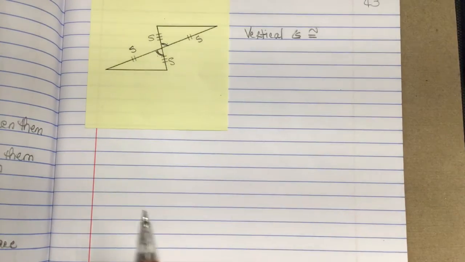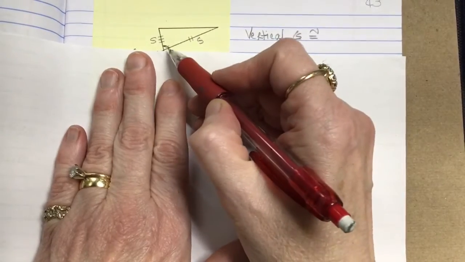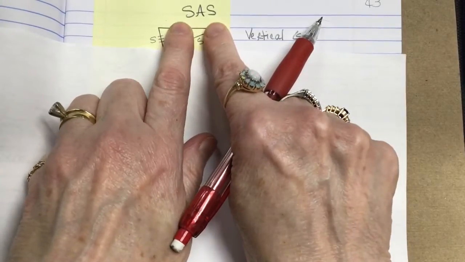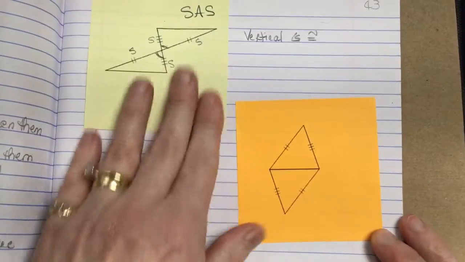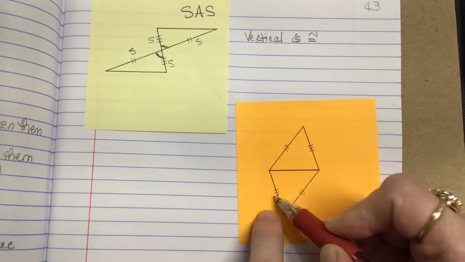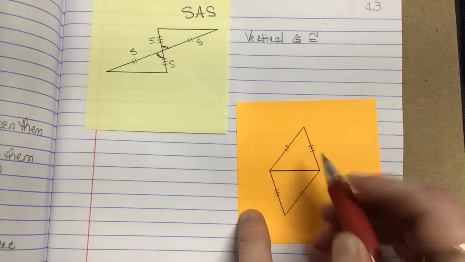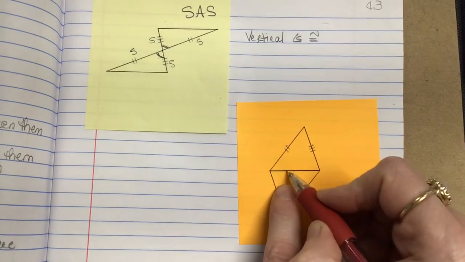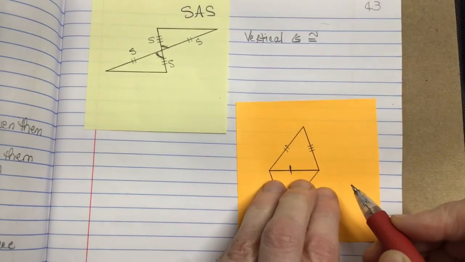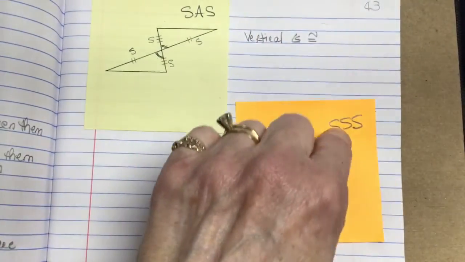So if I take one of the triangles, what do I have? I have 2 sides, but what's that angle? It's between them. So this is side, angle, side. See how it's 2 sides with the angle between them. Okay, in one of the triangles, you've got side here, side here, side here. What do they share? You see that other side? So we'll mark it with 1 because they've got 1, 2, 3 already. So what is that? Side, side, side. You mark the picture and you label it.